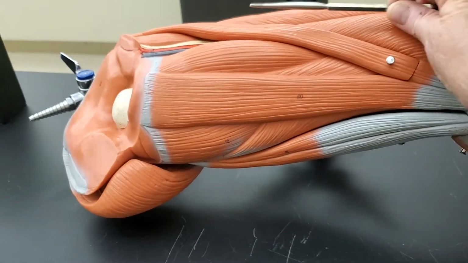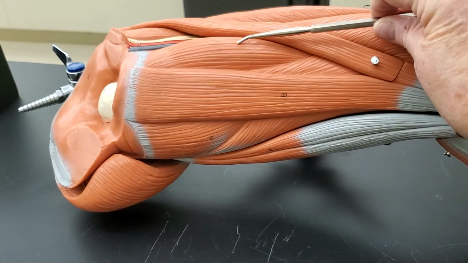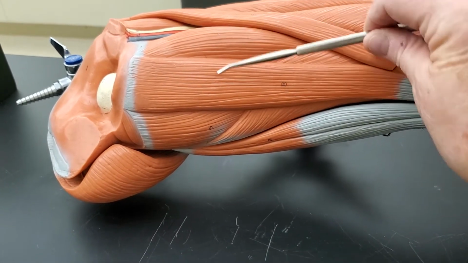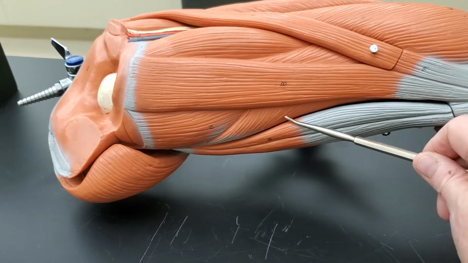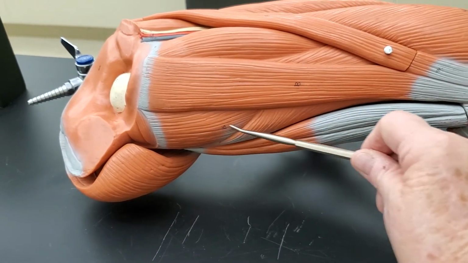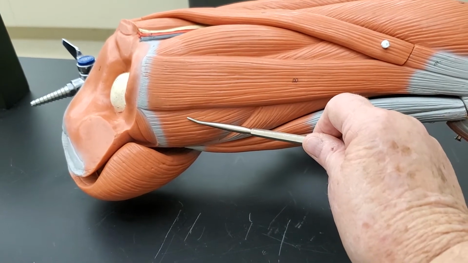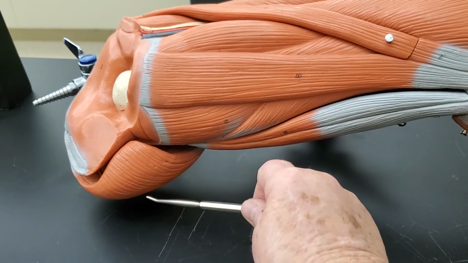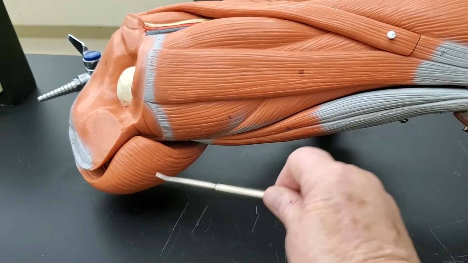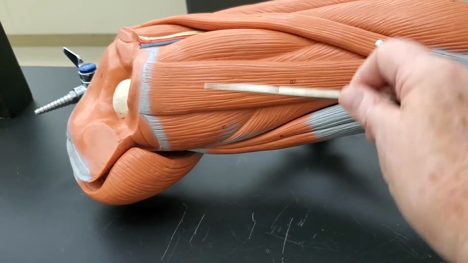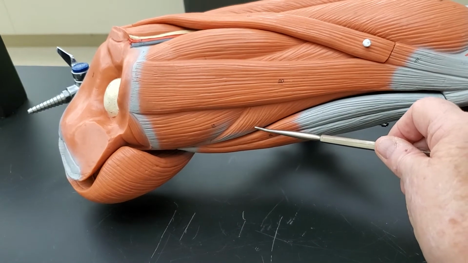Here is adductor longus, right here. So that's anterior to the gracilis. And here is adductor magnus, which is posterior to the gracilis. Again, just by means of a landmark, that's the gluteus maximus back there. Okay, so gracilis, adductor longus, adductor magnus.